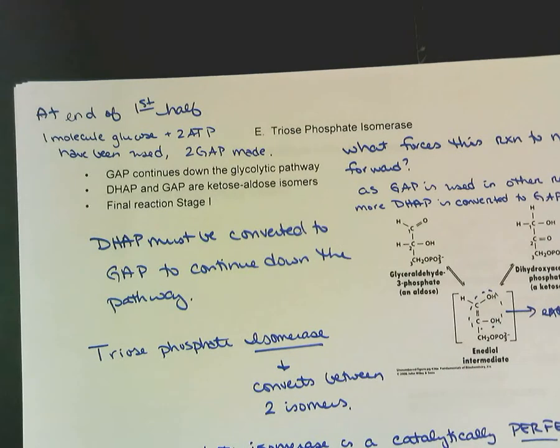At this point, we've used 1 molecule of glucose and 2 ATPs, and our final product so far is 2 GAPs. So in the second half, we're going to be looking to get our energy back and make pyruvate.